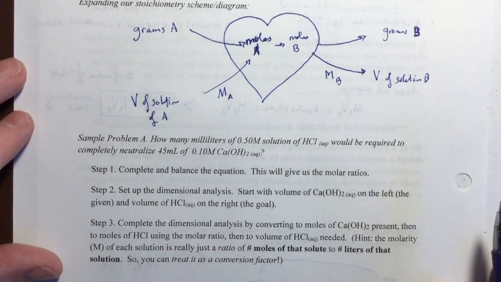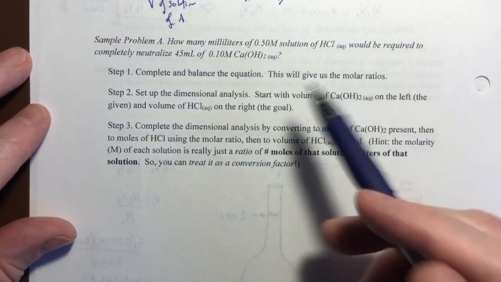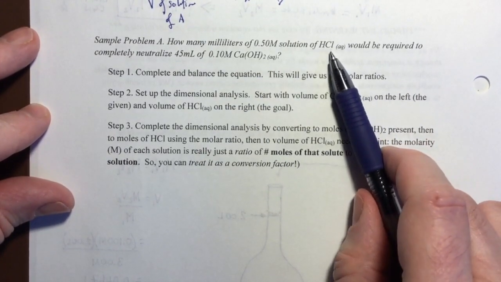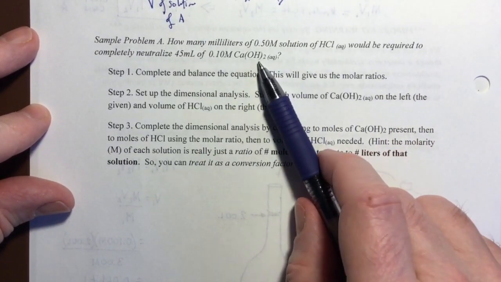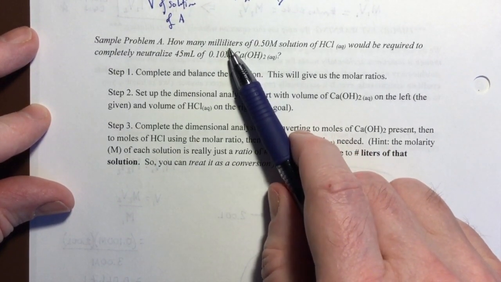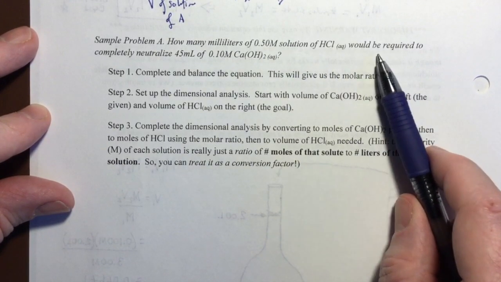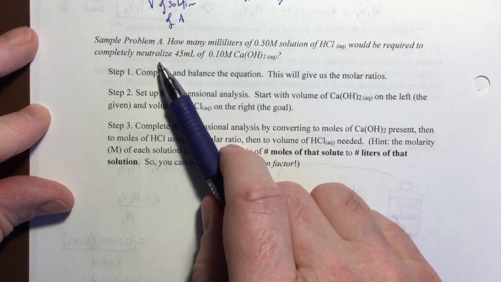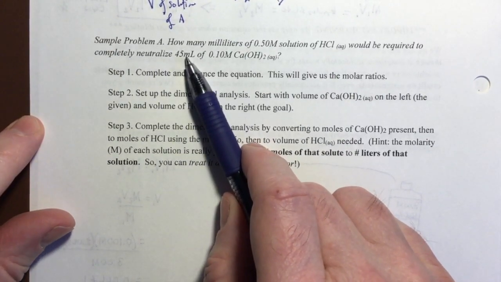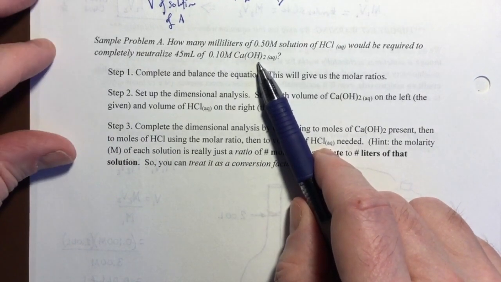So here we go. We're going to use, as an example, an acid-base reaction. We're going to react hydrochloric acid with calcium hydroxide. And it's saying how many milliliters, what volume of that concentration of acid would be required to completely neutralize, that is to react with, that volume of that concentration of the base.